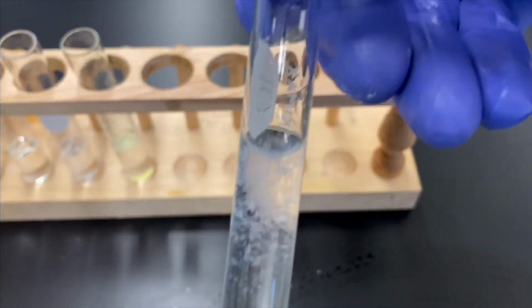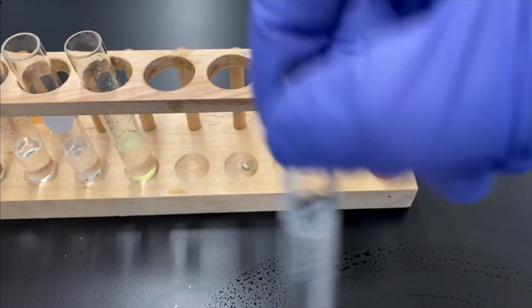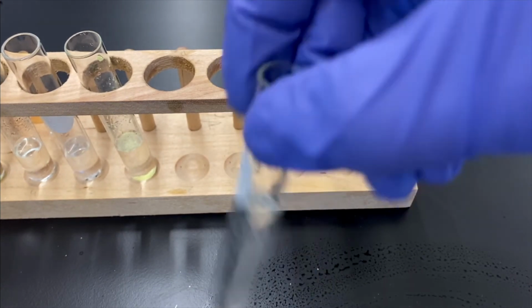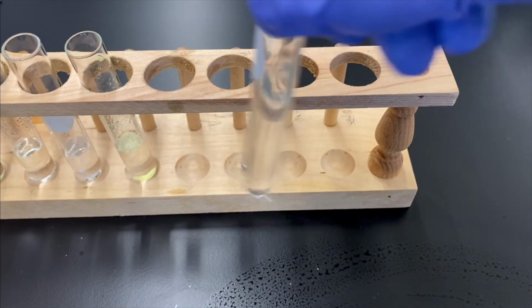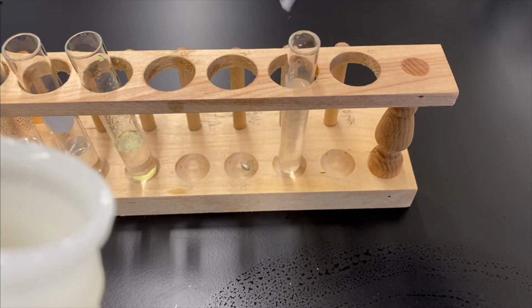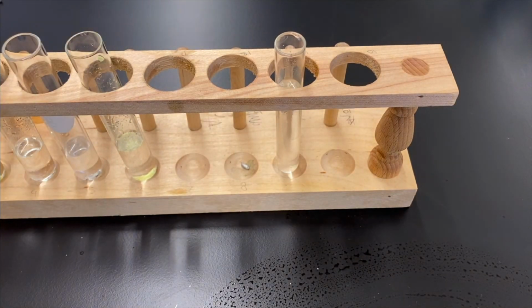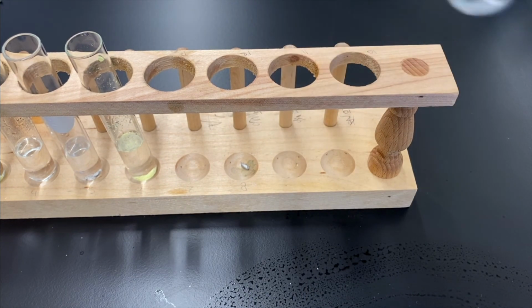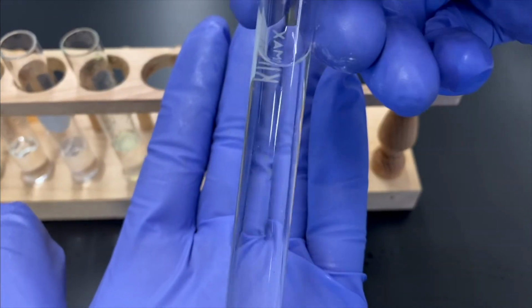We start to see something weird happen. Our precipitate starts to dissolve, become soluble again. All we did was add more base. The same base, in fact, just stronger. All right, let's check. All the precipitate's gone.